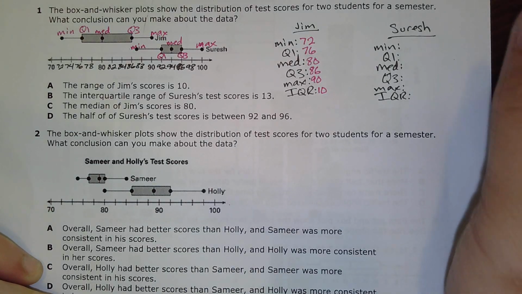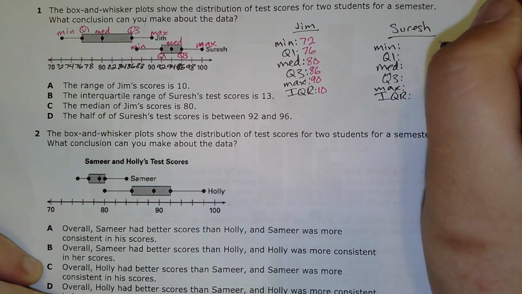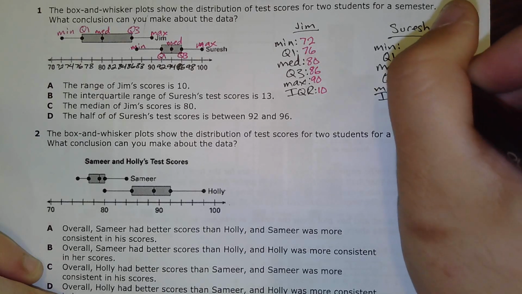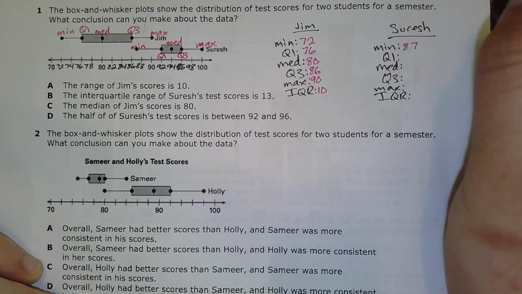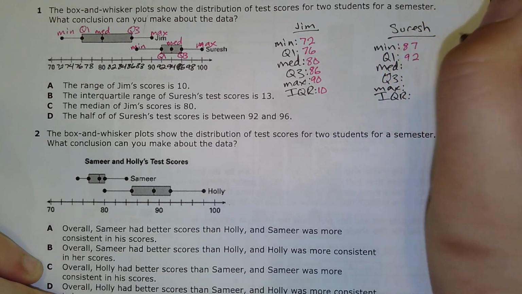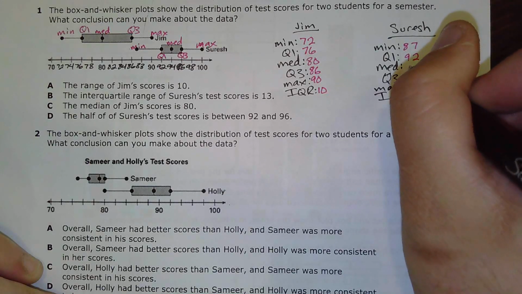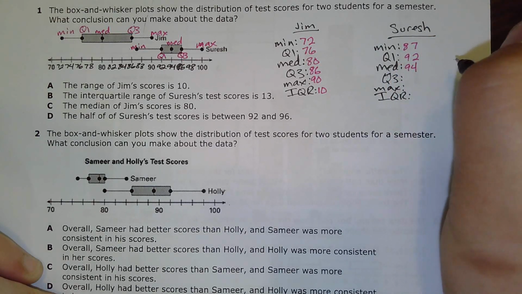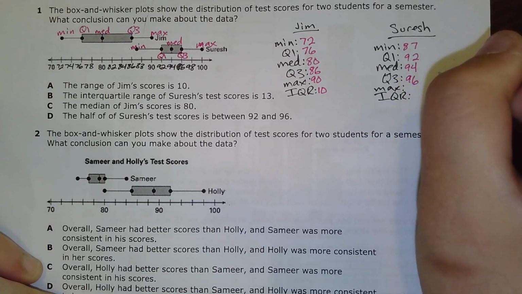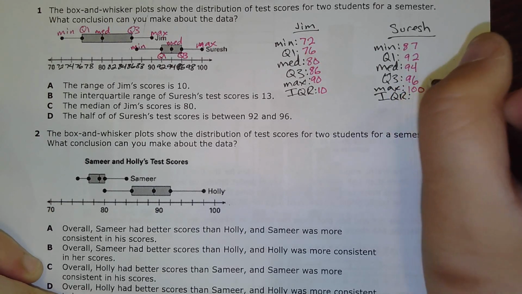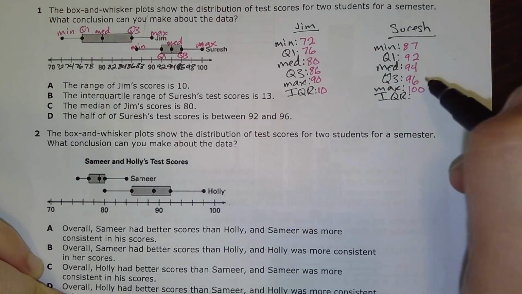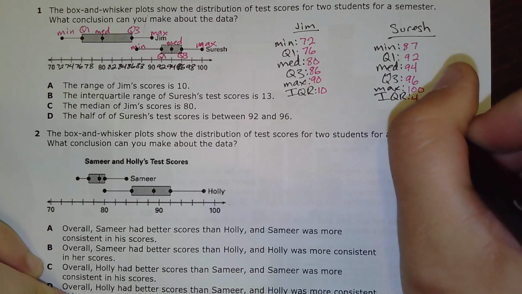And we'll do the same thing for Suresh. Suresh's minimum is between 86 and 88, so we're going to say it's 87. Quartile 1 is 92. Median is 94. Quartile 3 is 96. Maximum is 100. And our interquartile range is 96 minus 92, which in this particular case is 4.